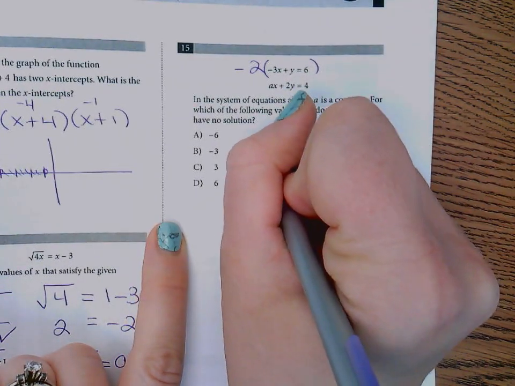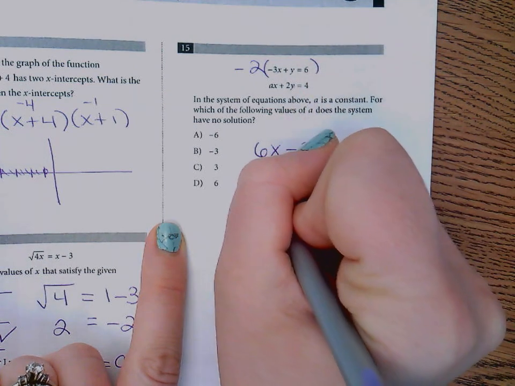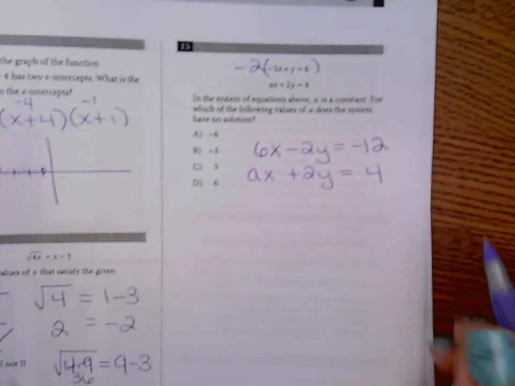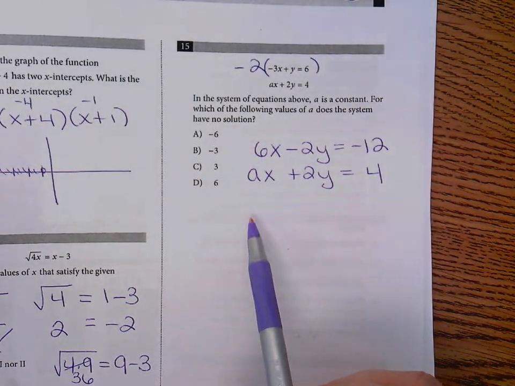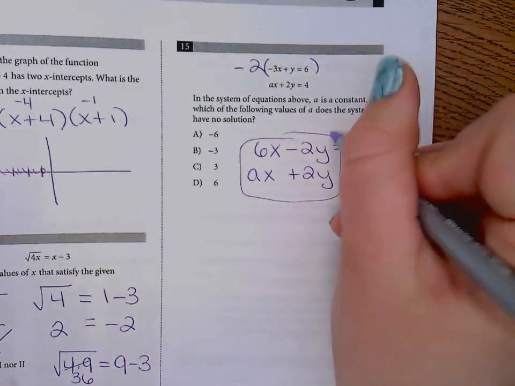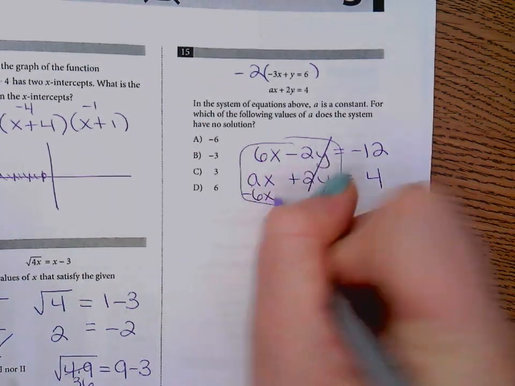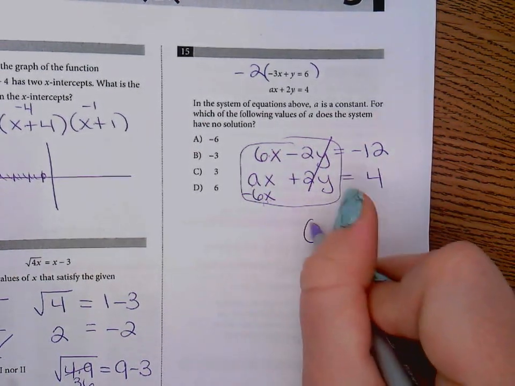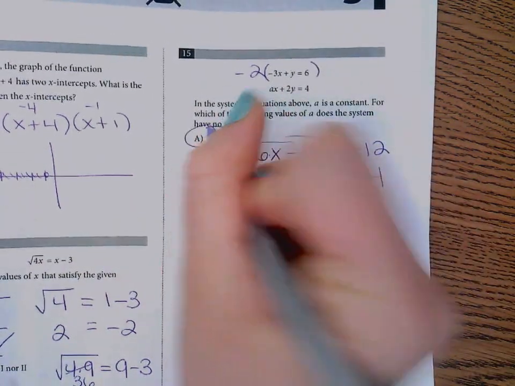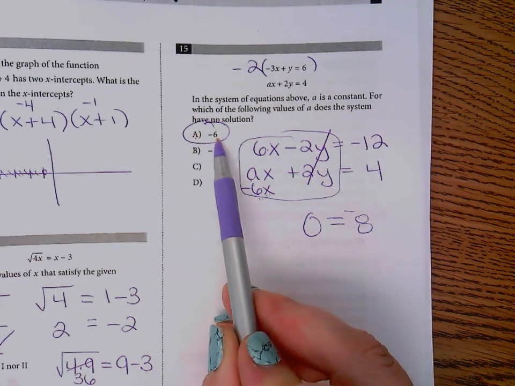So I would get positive 6x minus 2y equals -12, and then ax plus 2y equals 4. So if I want both of my variables to drop out and get 0 on this side, so there'll be no solution, I want a to be -6 so that I'll have -6x and positive 6x, and I'll get 0 equal to -8. So little a needs to be -6, choice A.